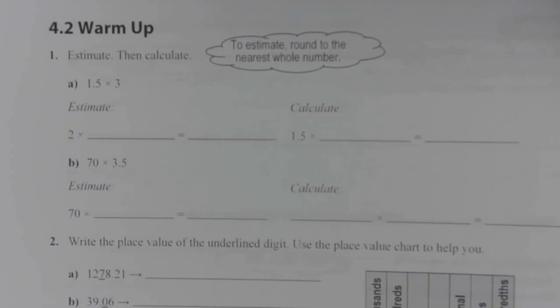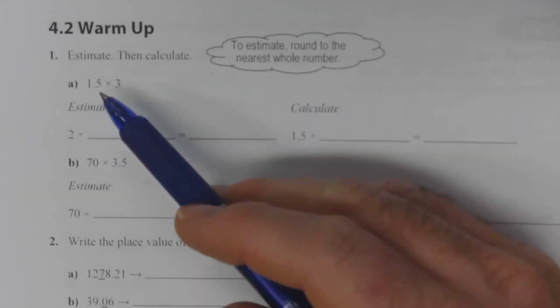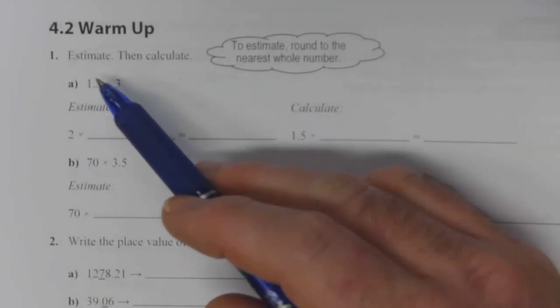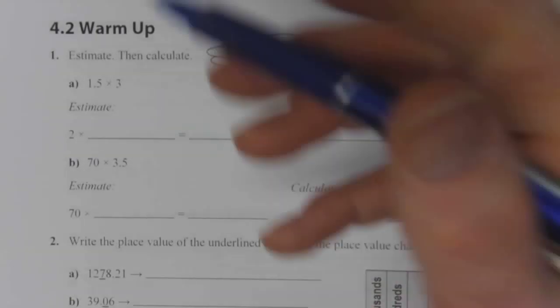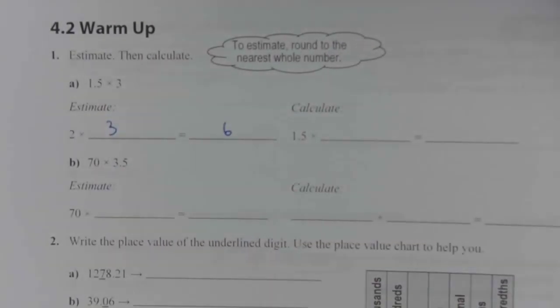4.2, question 1, estimate, then calculate. To estimate, round to the nearest whole number. So we've got 1.5 times 3. So 1.5 can be rounded to 2, so then we do 2 times 3, which is 6. So our answer should be kind of close to 6.